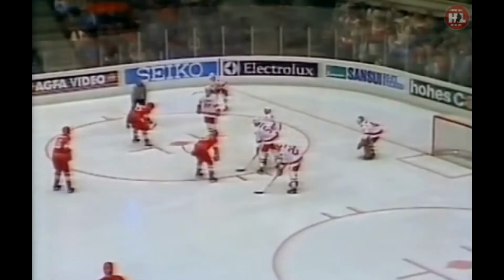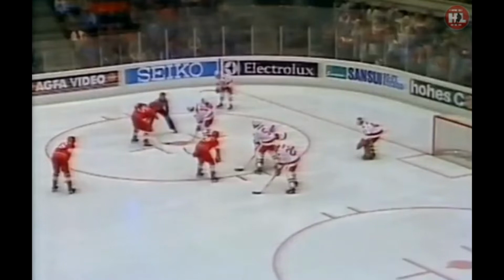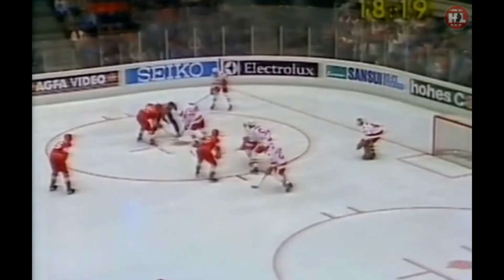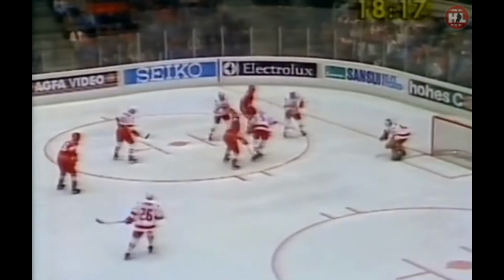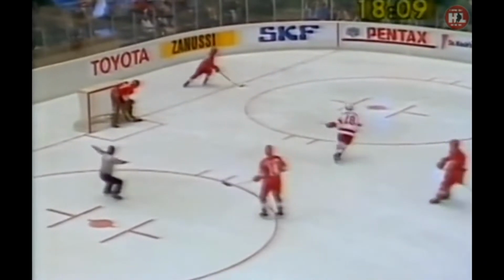Billy Letonov, and it's icing against Team Canada. It's a 4-4 tie, and we're in Helsinki, Finland. Our CTV coverage. This is Bernie Pastel, along with Lou Nanny, the general manager of the Minnesota North Stars. Brian Propp slaps the puck down the ice. Tretiak lets it go and went through the crease, so there's no icing. It's waved off by the linesman.